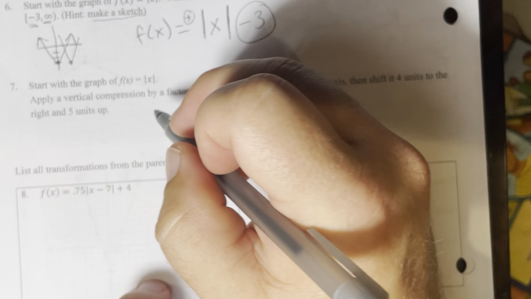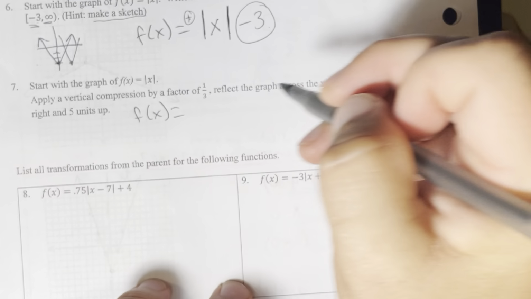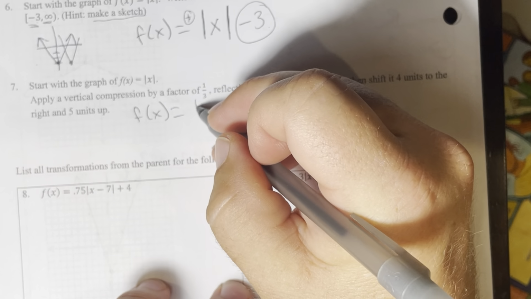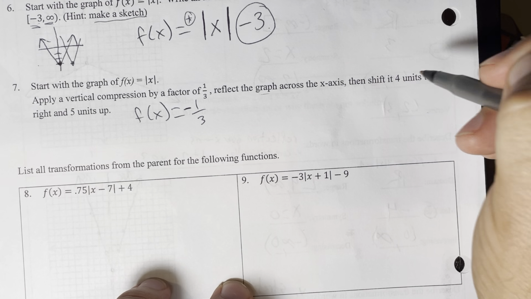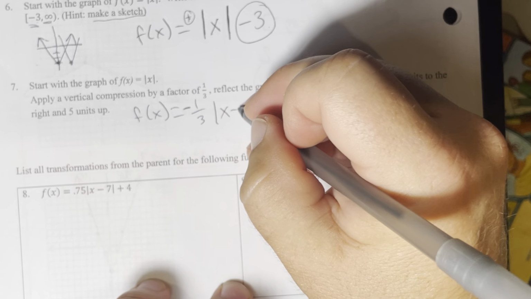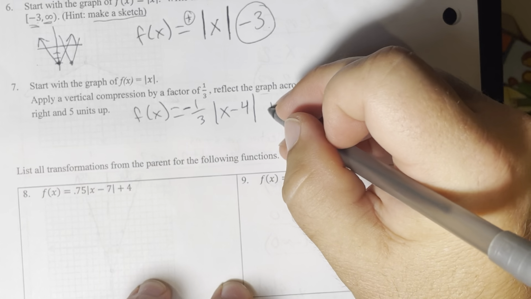Number 7, again, we're going to have f of x. We've got a compression by 1/3. Reflect across the x-axis, we'll make it a -1/3. Shift it 4 units to the right, so x minus 4, and 5 units up, plus 5.